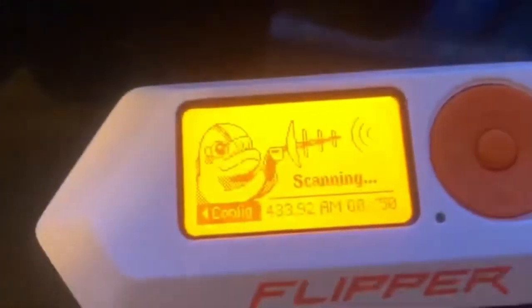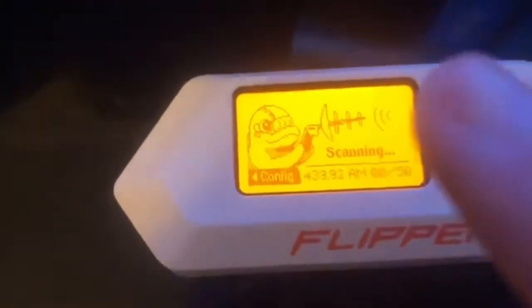Alright, so before we get that error message, we're going to go back here, right? And then we actually go to here. And if we go to read or whatever, it says scanning, you see that? So before it would say your SD card is not inserted, all that. So that is how you guys can fix that.